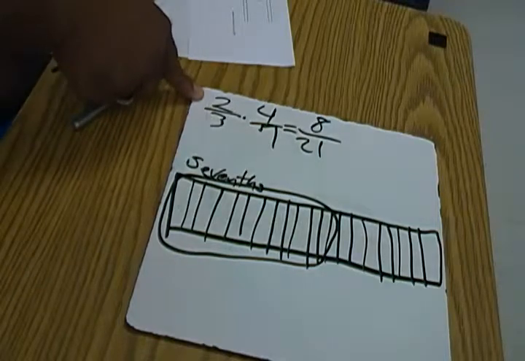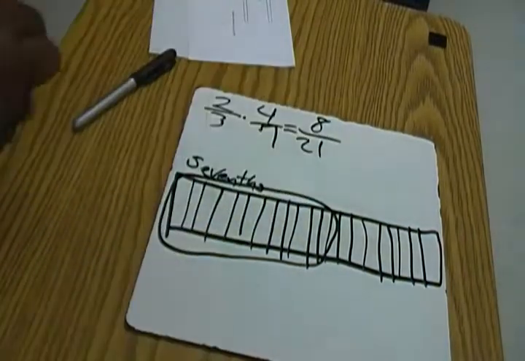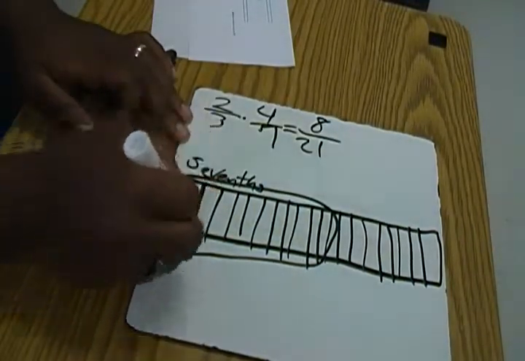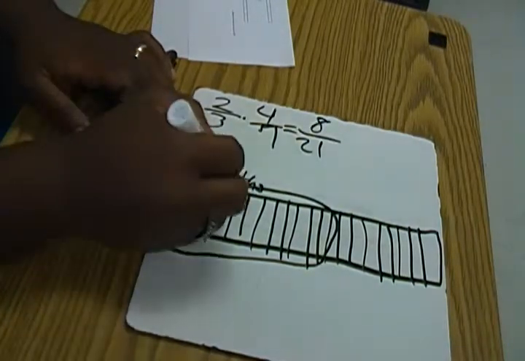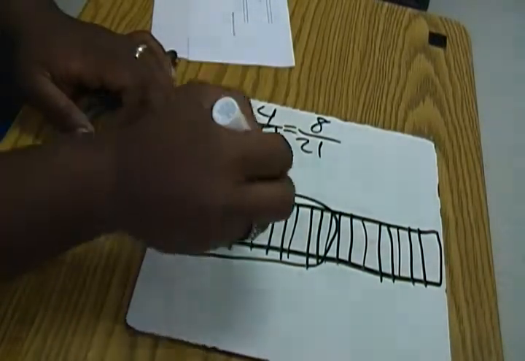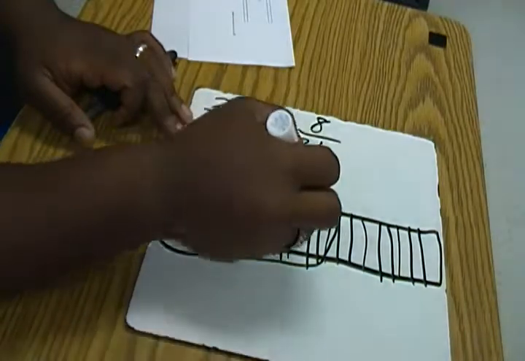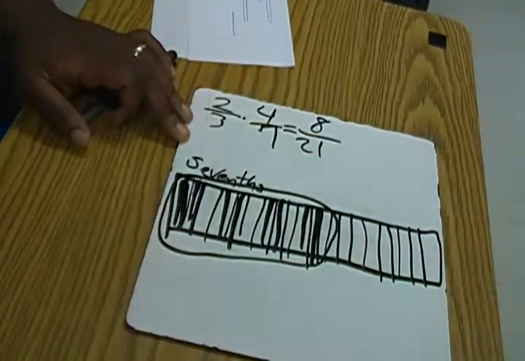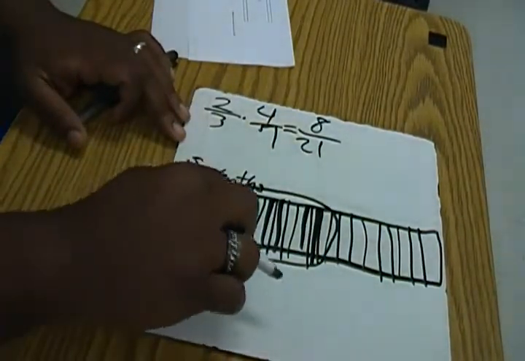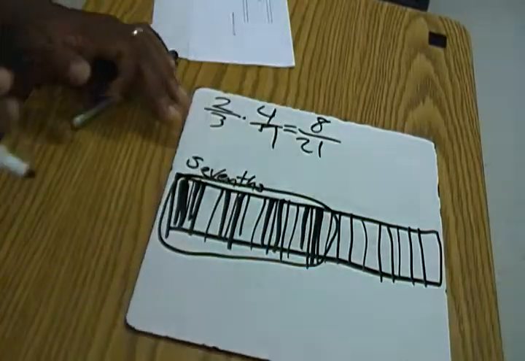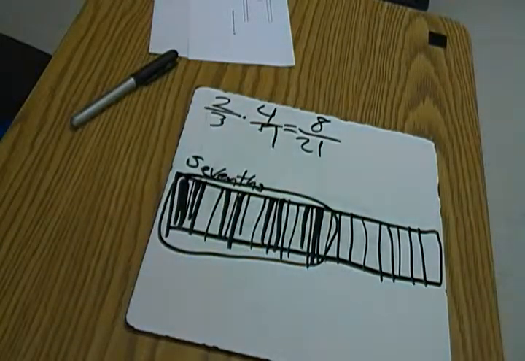Now we need to shade in 2 of each of those 3rds that are actually in the circle. So 1, 2. Alright, 1, 2, 1, 2, 1, 2. Alright, so we count those up. 1, 2, 3, 4, 5, 6, 7, 8. So we have 8 21sts shaded in.